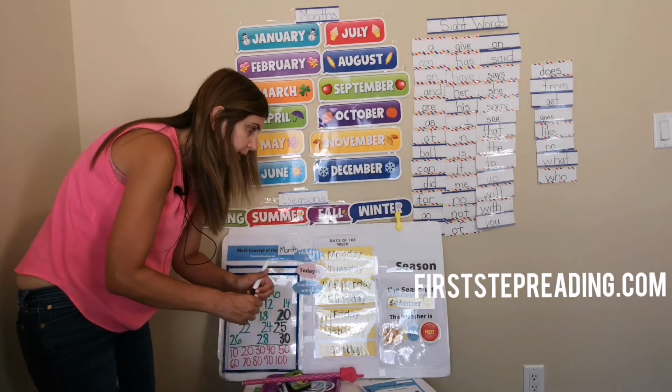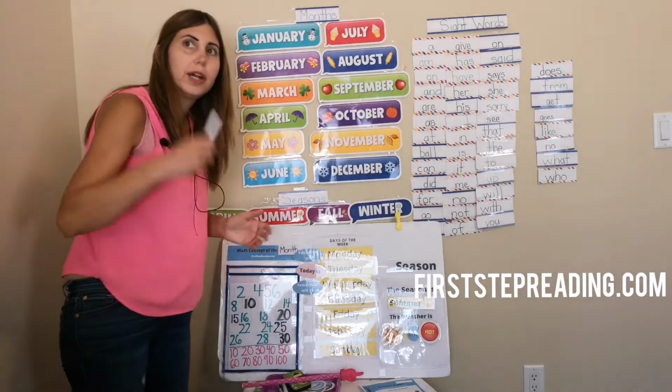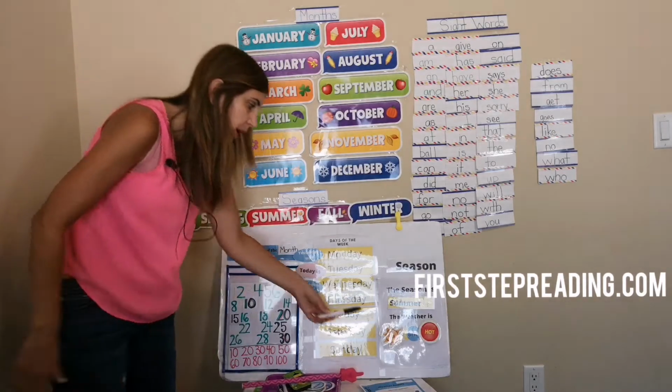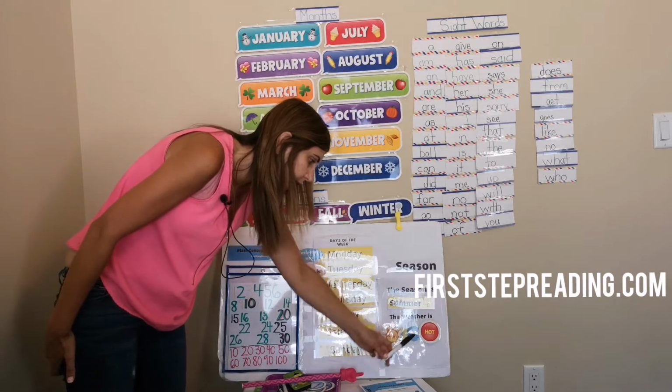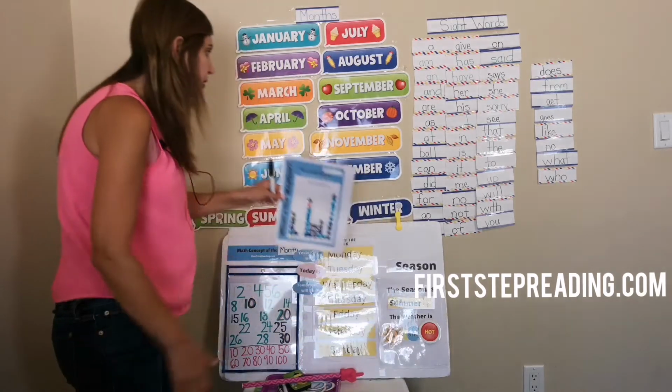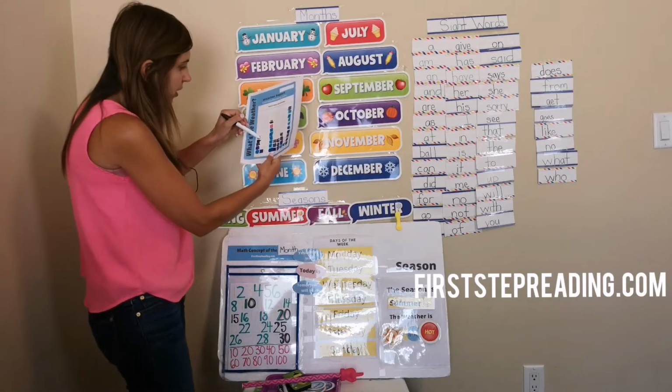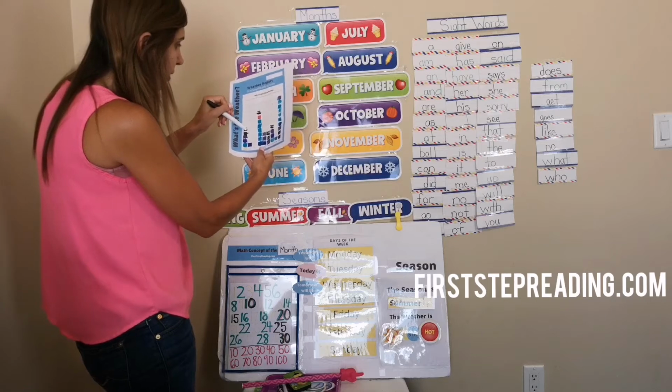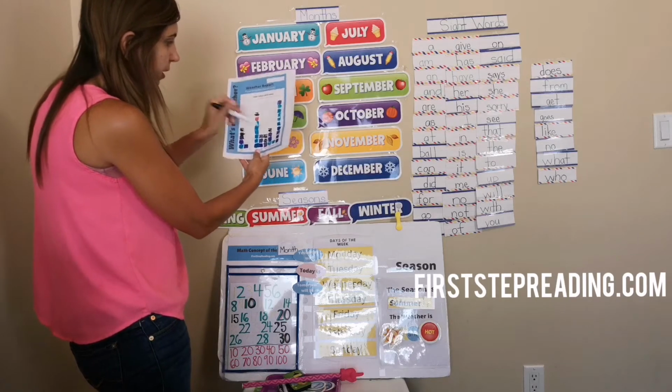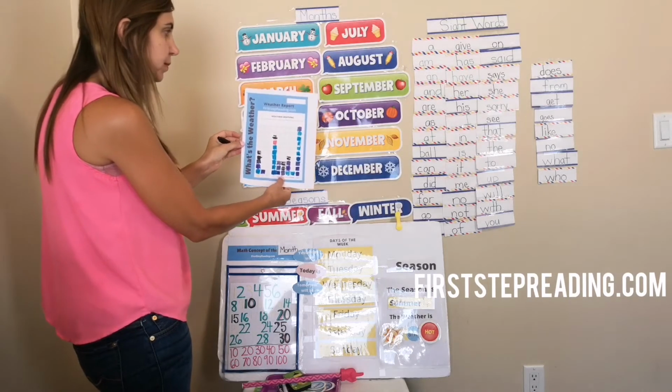So next I'm going to talk about weather. I look out my window, and where I live today is sunny and hot. So if you want to print out your weather graphing, I would color in over sunny, and I would color in the next box over hot.